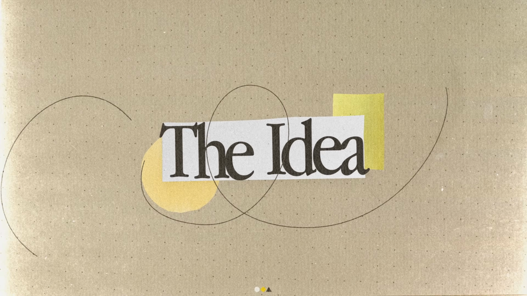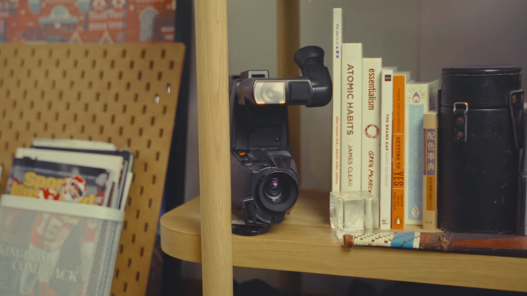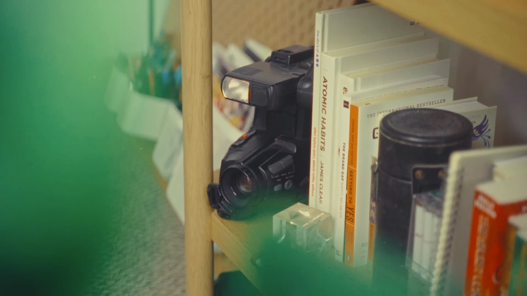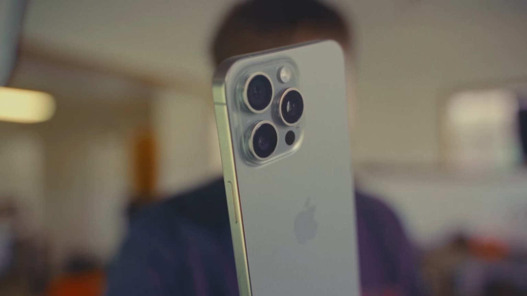In today's tutorial, I want to show you how to make a collage animation. As with any good sequence, you need to start with a really good idea. The way I came up with mine was kind of by accident this time. I was just looking around my room and noticed an old camera that I had laying around, and I've really been enjoying taking photos with my new phone.